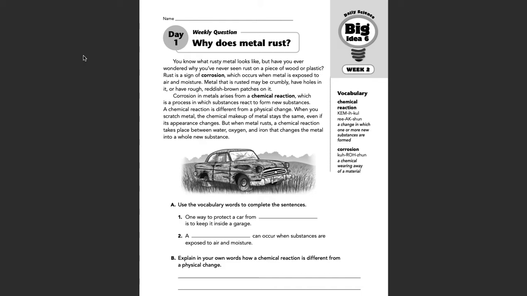You know what rusty metal looks like, but have you ever wondered why you've never seen rust on a piece of wood or plastic? Rust is a sign of corrosion, which occurs when metal is exposed to air and moisture. Metal that is rusted may be crumbly, have holes in it, or have rough, reddish-brown patches on it. Corrosion in metals arises from a chemical reaction, which is a process in which substances react to form new substances.